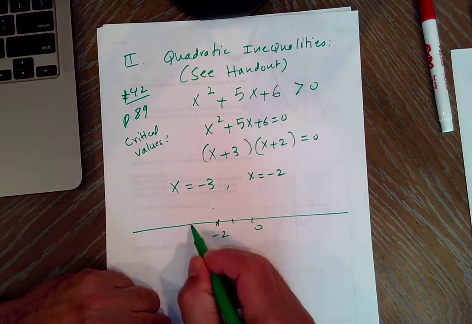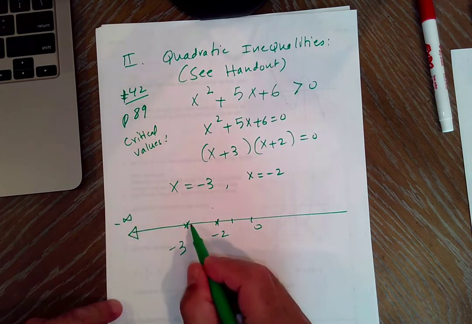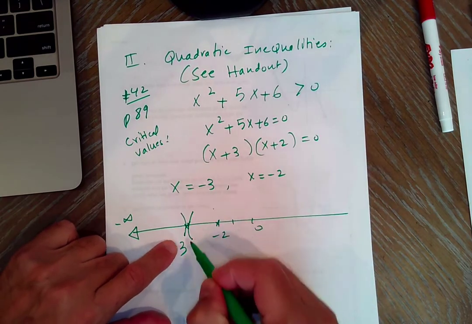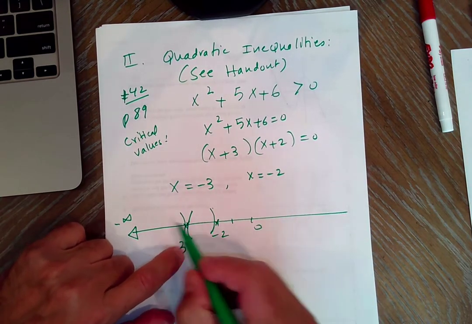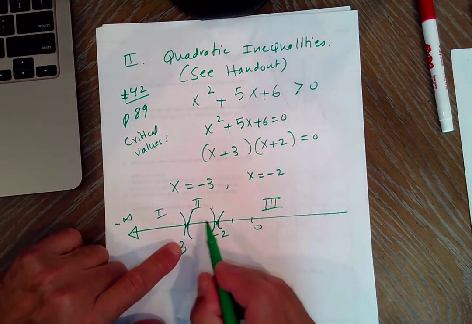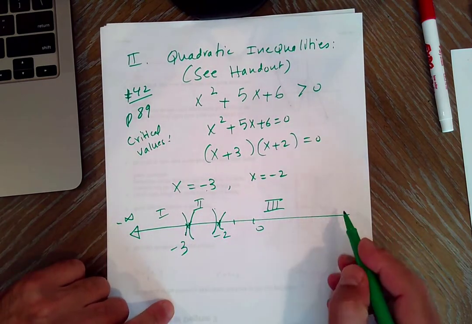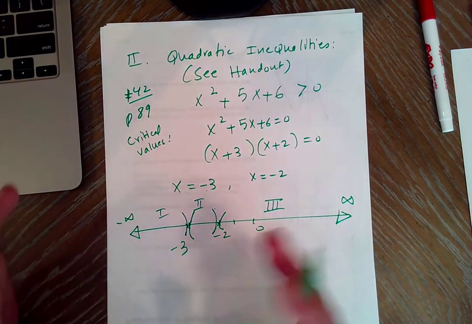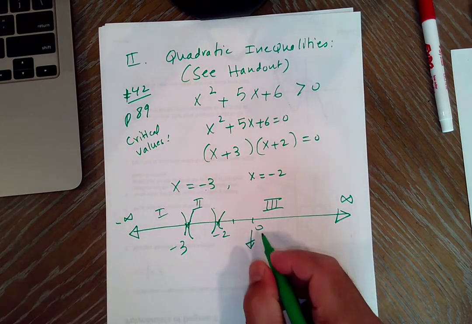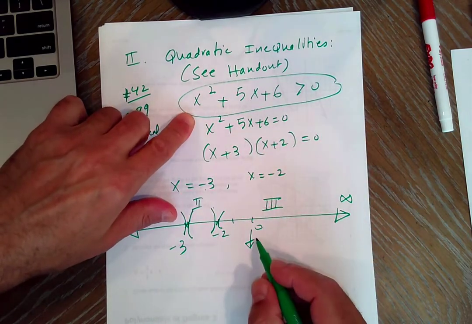-2 and -3. So we have an interval from -infinity to -3, and obviously we're going to use parentheses because there is no equal sign. And then the second one from -3 to -2, and then from -2 to infinity. So we have two critical values, which gives us three intervals to test. We pick one from each interval. I'm going to pick 0 from interval 3 and test it. If 0 is a solution, the whole interval is.